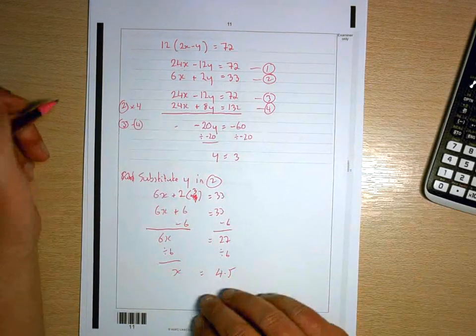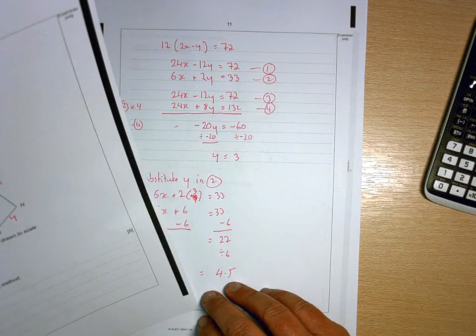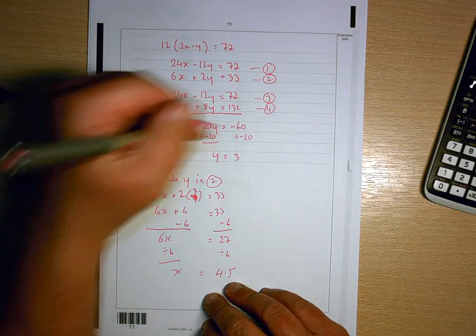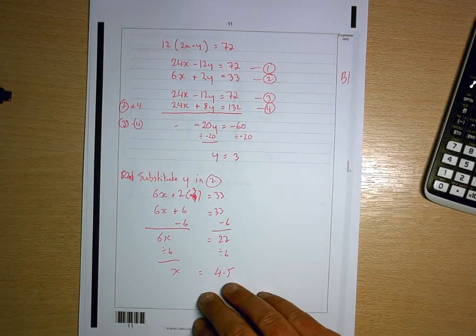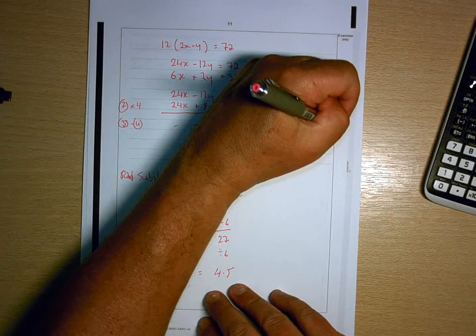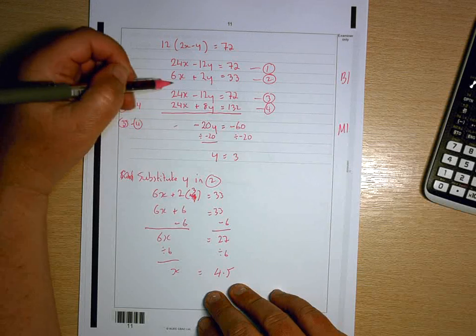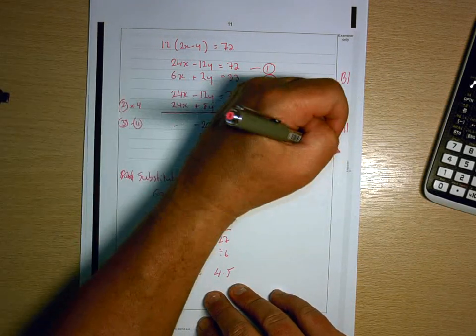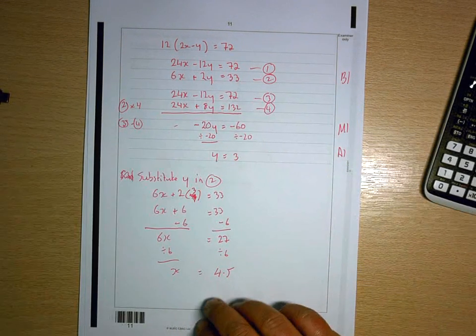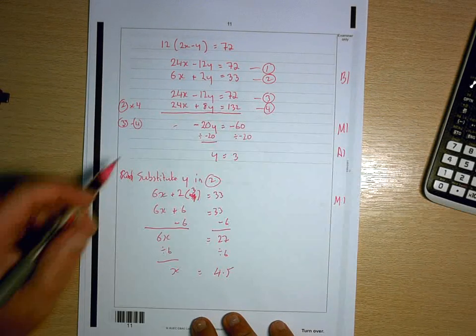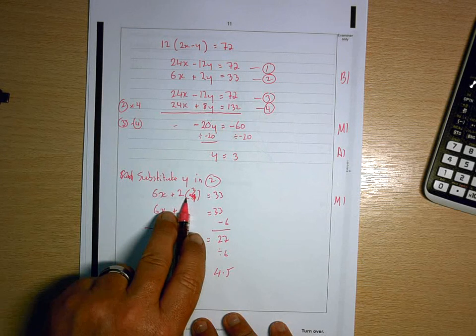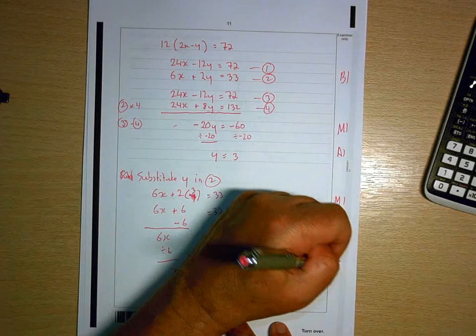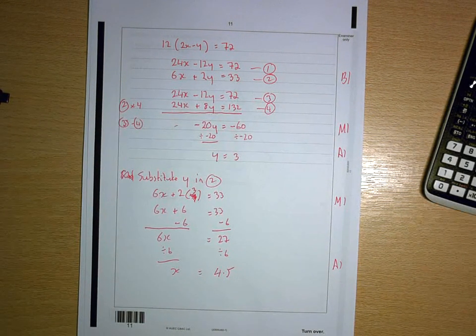Okay, 5 marks for that. So the first mark is for creating the simultaneous equations. Then you've got a method mark for eliminating x or y, and an answer mark for getting y equals 3. You've got a method mark for substituting your answer to eliminate and get the x on its own, and 1 mark for your final calculation, your final value of x.